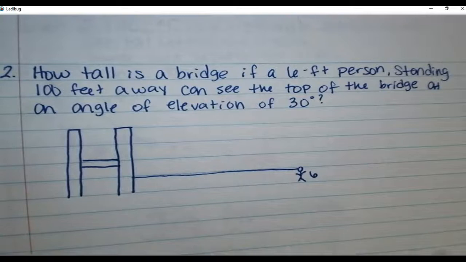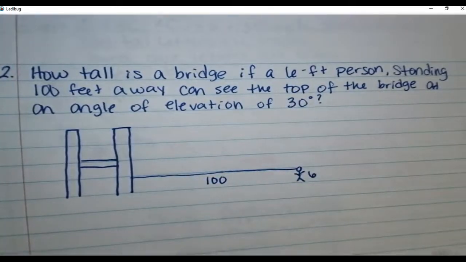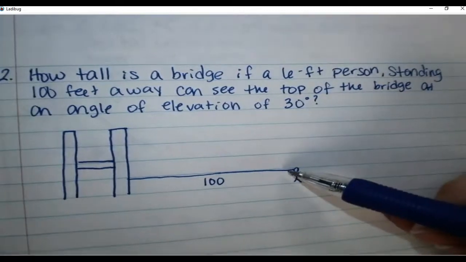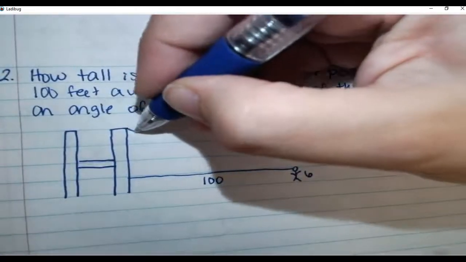Okay? And it tells me that this person is 100 feet away. It also tells me that they're looking up. So their angle of elevation, they're looking up at an angle of 30 to the top.